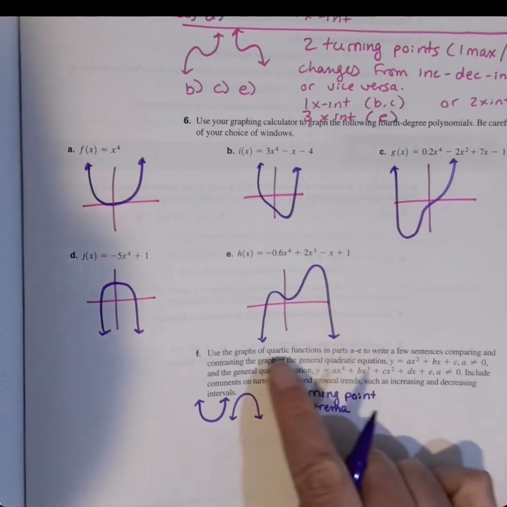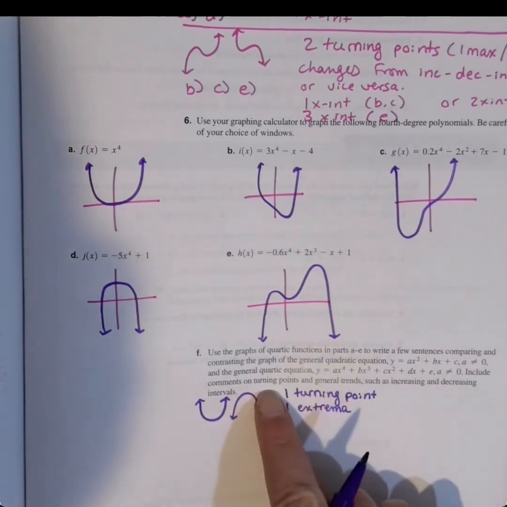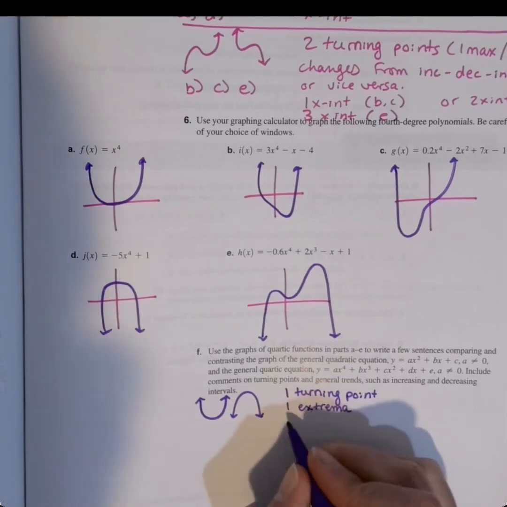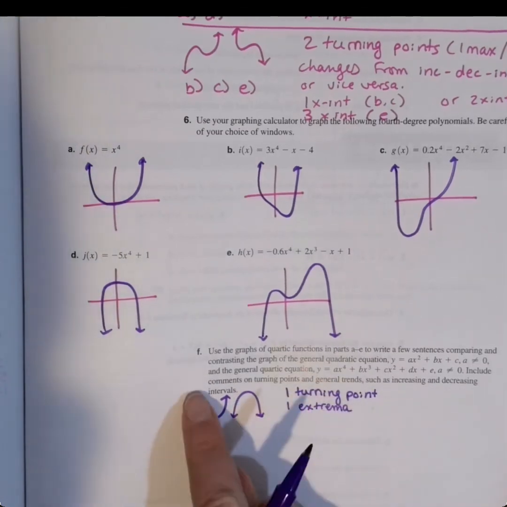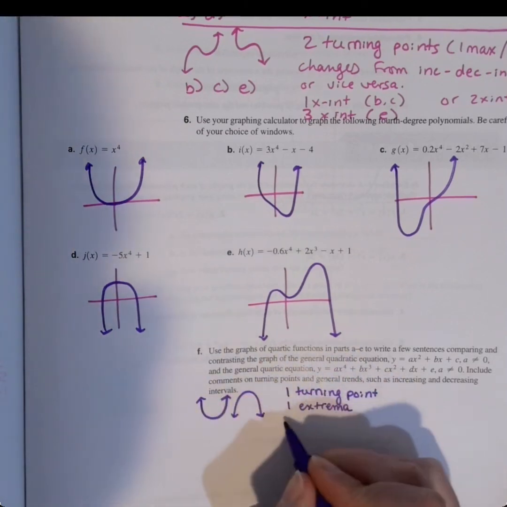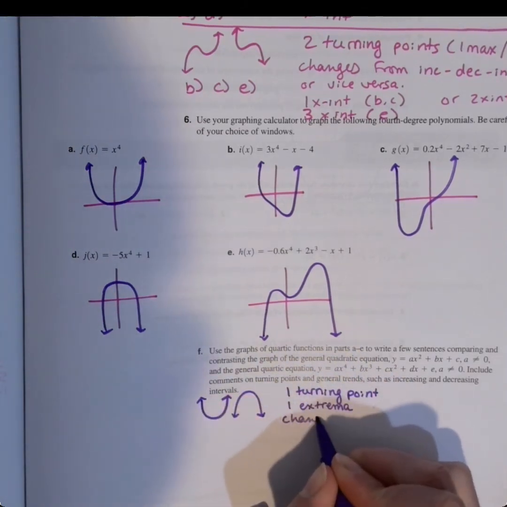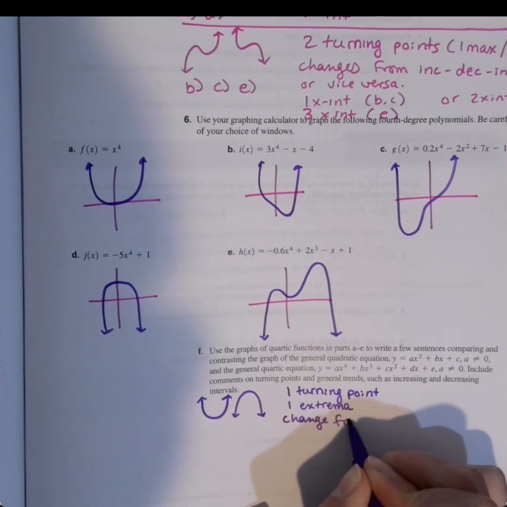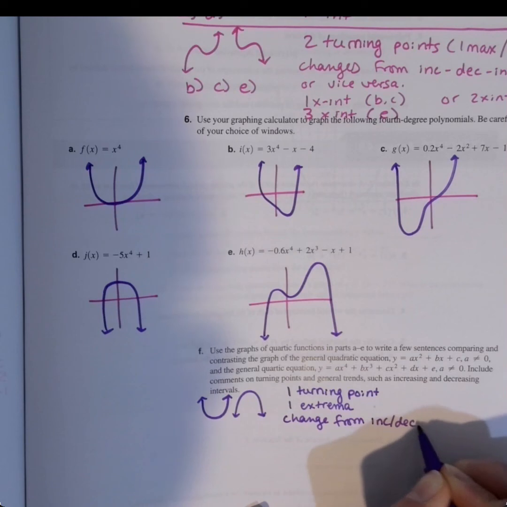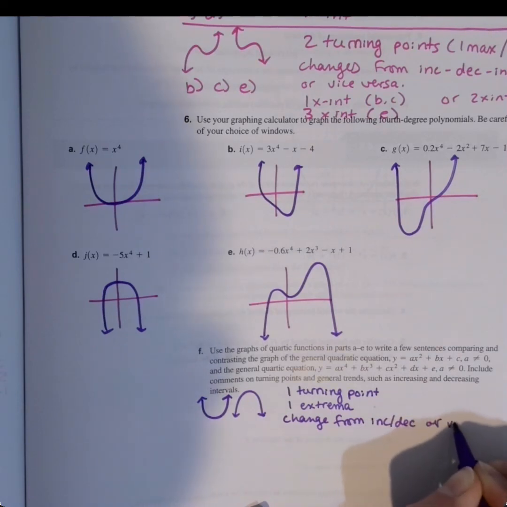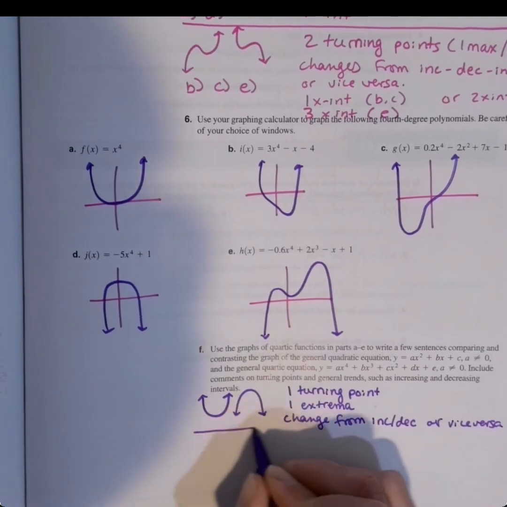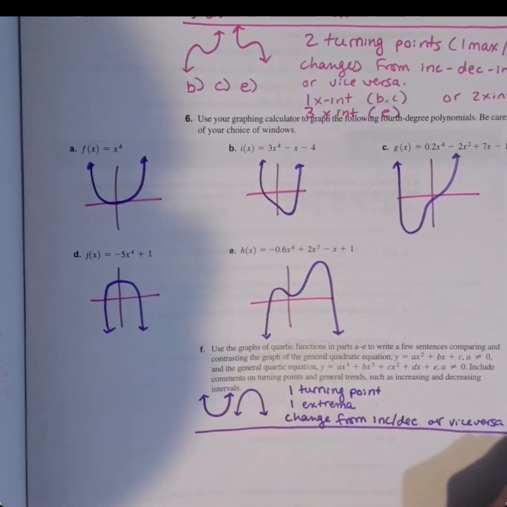What else do they want us to look at? Comment on turning points, general trends. And then we should note for a general trend that they are going to change from increasing to decreasing or vice versa, from decreasing to increasing. So they change from increasing to decreasing or vice versa. Okay, so that is one of our possibilities.